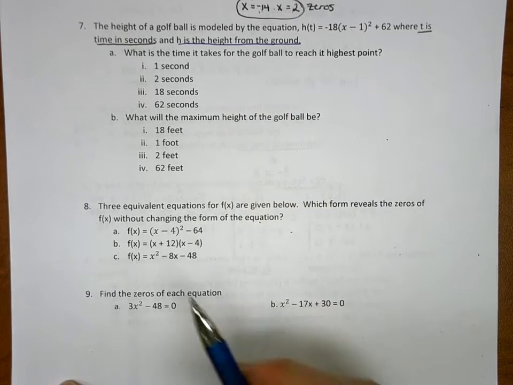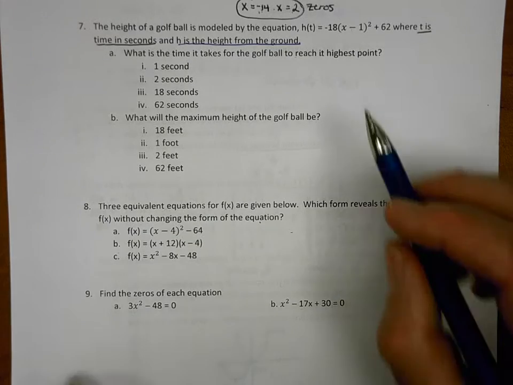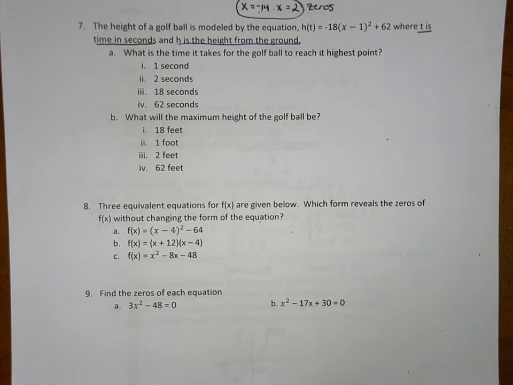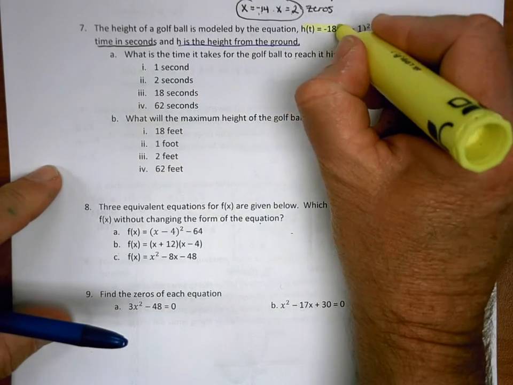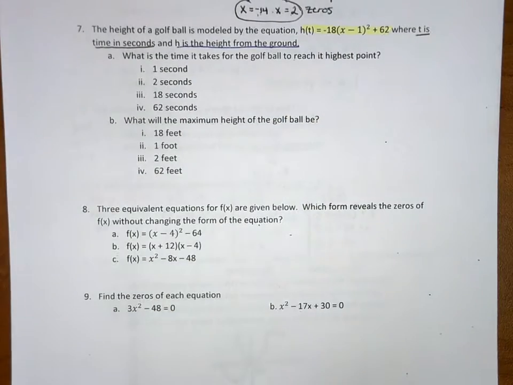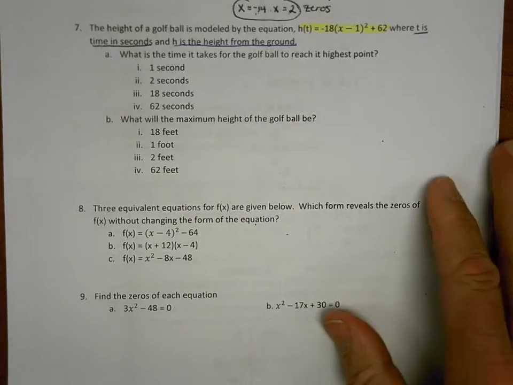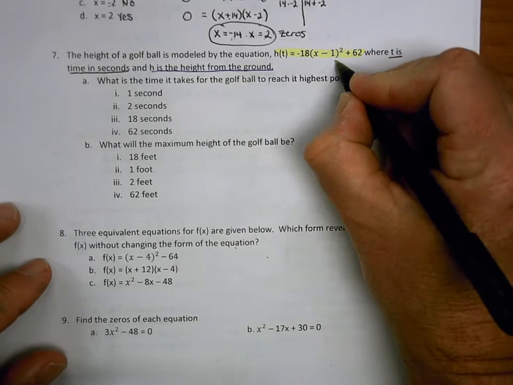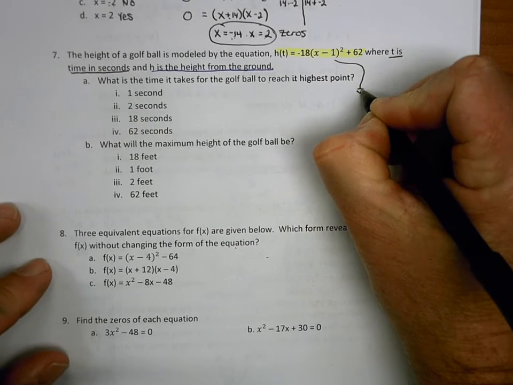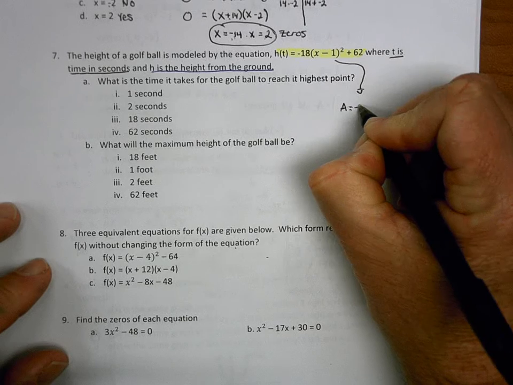All right, so if you notice, the equation they gave me is in vertex form. Because it's in vertex form, this tells us that the a value is negative 18.